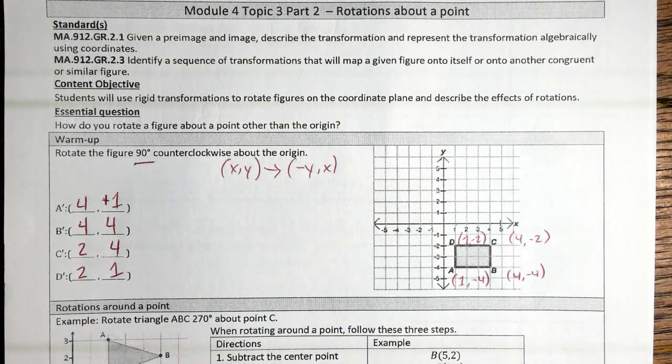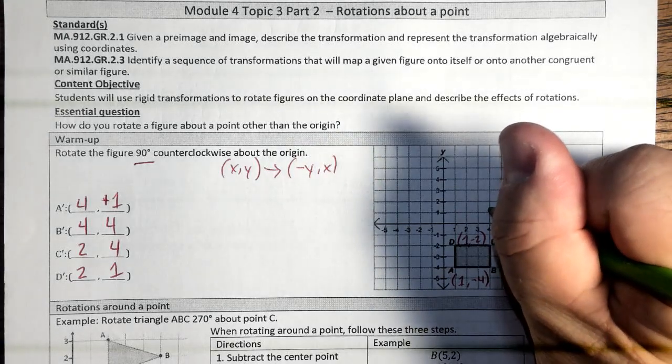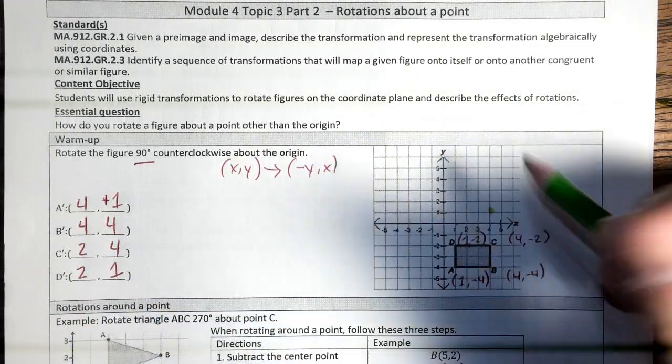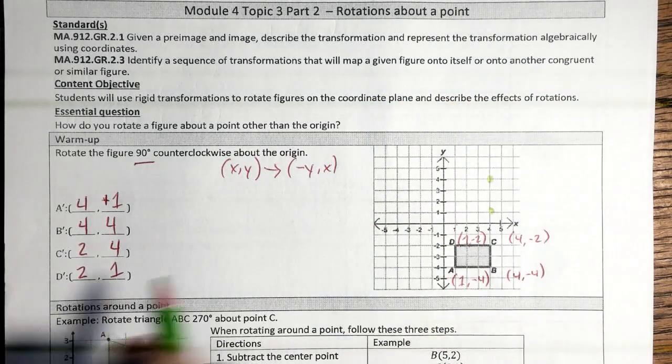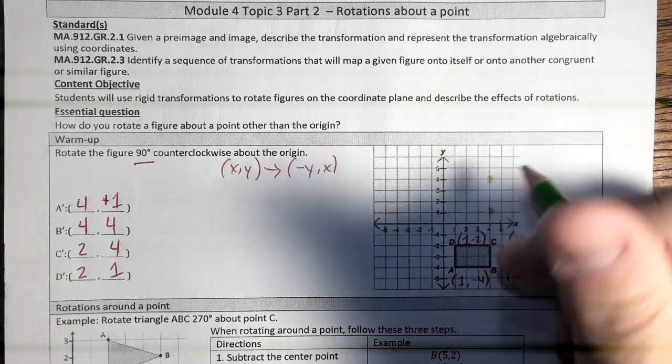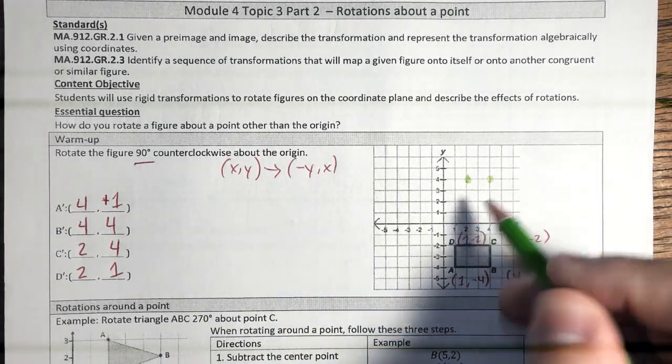Let's just go ahead and plot these so we can see our work. So A was at positive 4, positive 1. B is positive 4, positive 4. C is positive 2, positive 4. And D is at positive 2, positive 1.